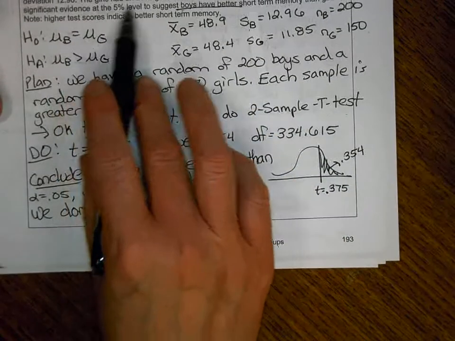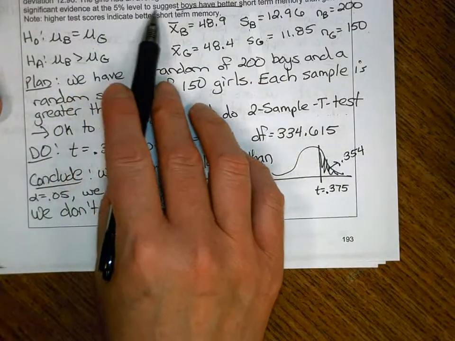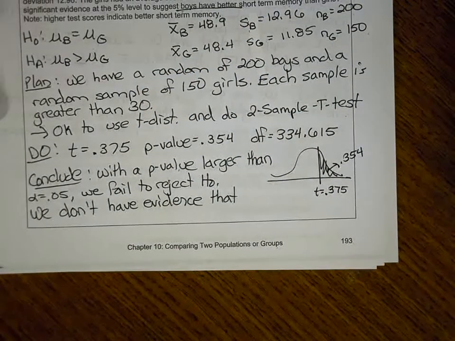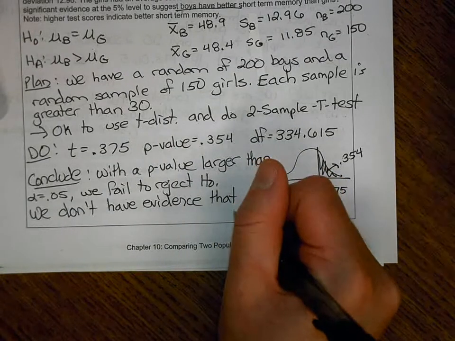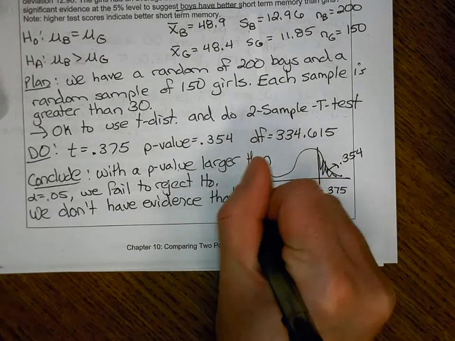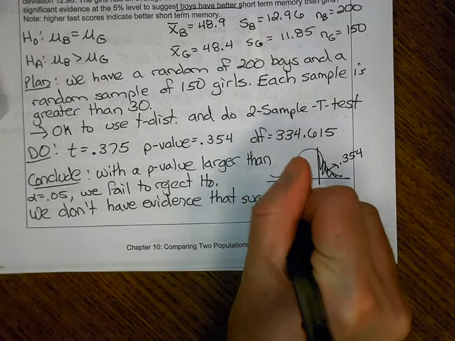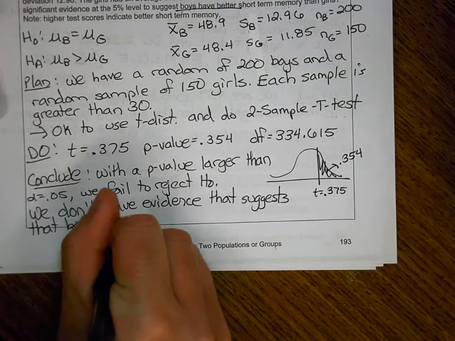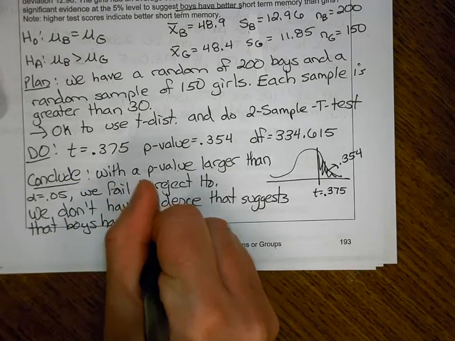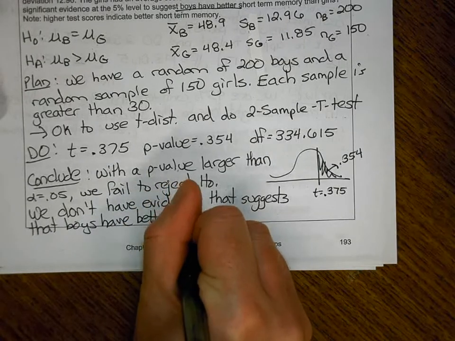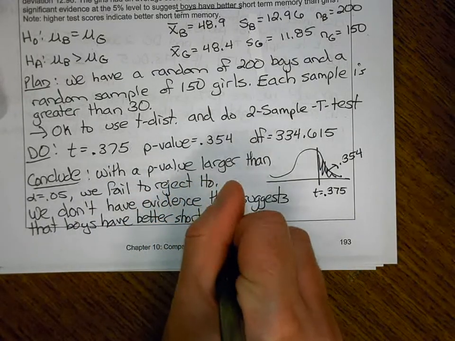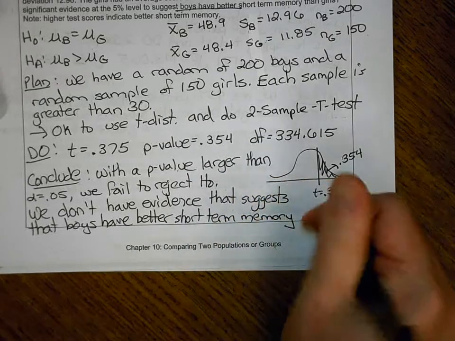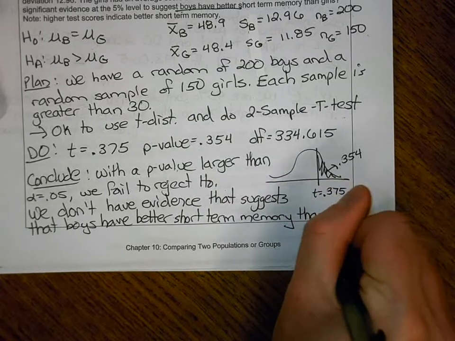The girls had an average. Is there significant evidence to suggest that boys have better short-term memory than girls? We don't have evidence that suggests that boys have better short-term memory than girls. Done.